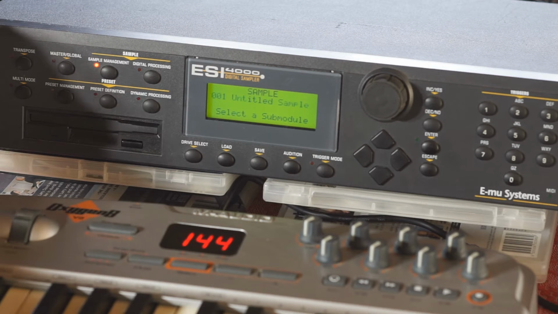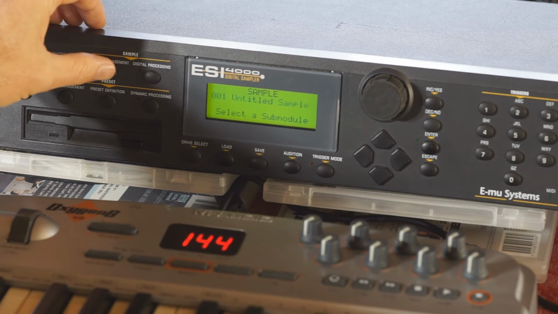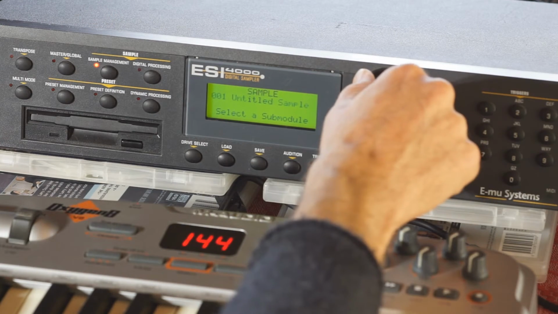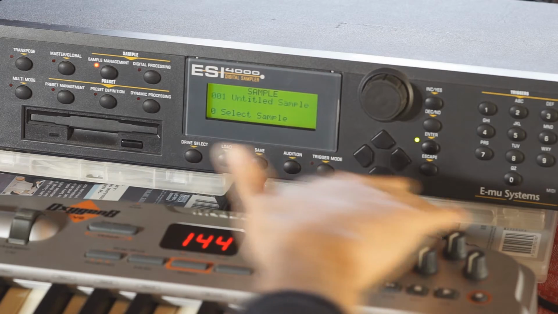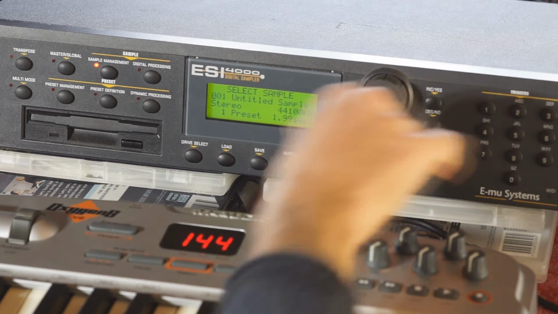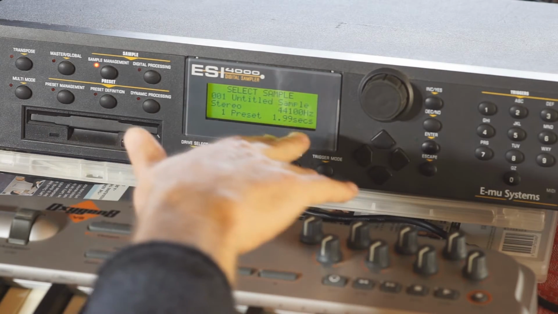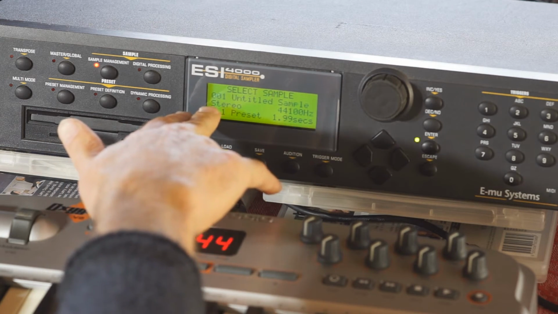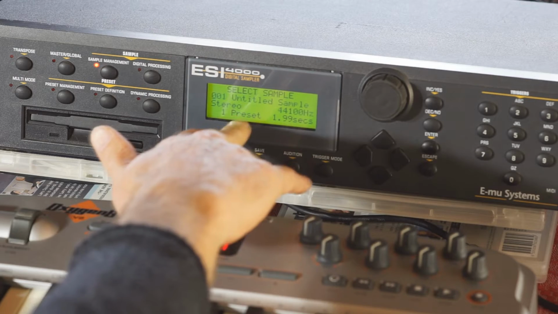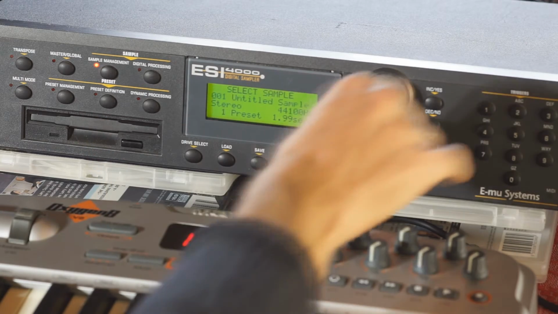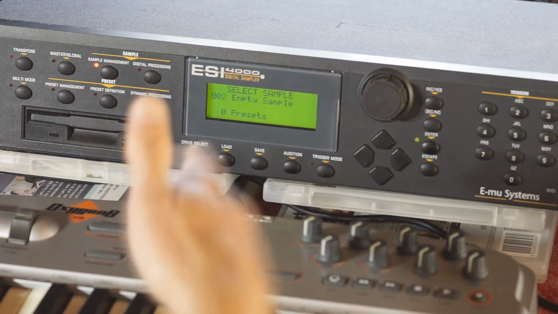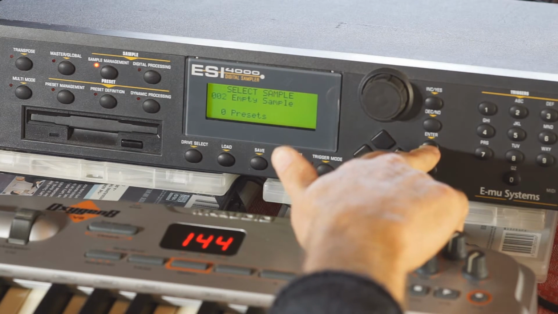So what we do to put another sample into that preset, we just make sure in our sample management, go to select sample, hit enter. That's the sample we just recorded. It's telling you its name, that it's stereo, its sample rate, and that it is being used in one preset. So we have to select a new one, otherwise we're just going to overwrite it by sampling again.